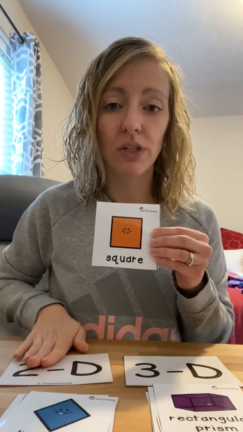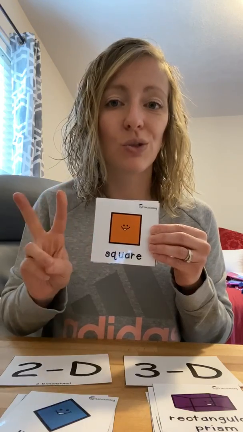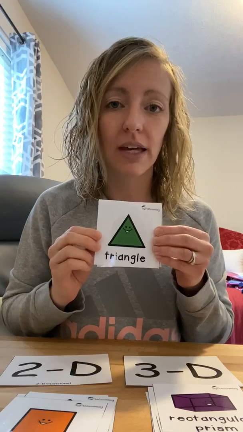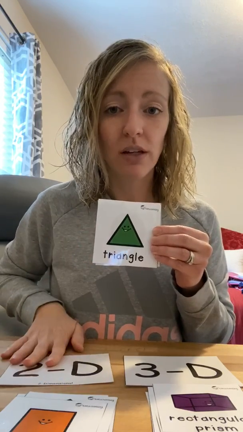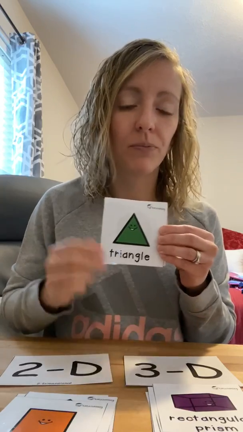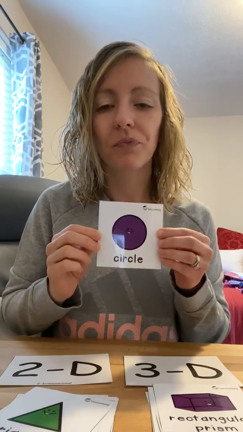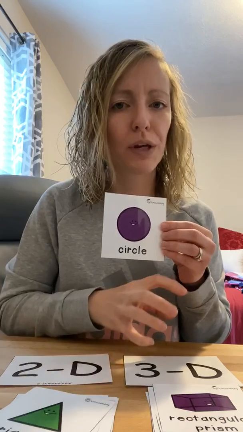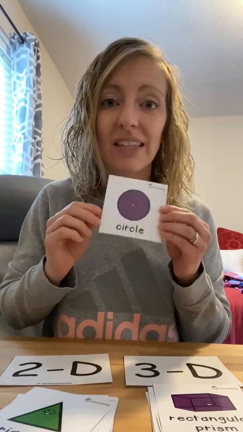Is a square 2D or 3D? 2D because it's flat. Next is a triangle. Say it. Triangle. Is a triangle 2D or 3D? 2D because it's flat. Very good. And our last one is a circle. Say it. Circle. Is a circle two-dimensional or three-dimensional? Two-dimensional. It's 2D. It's flat.